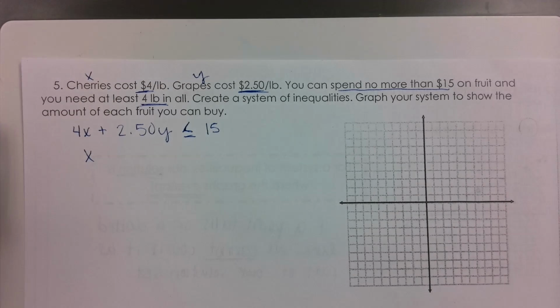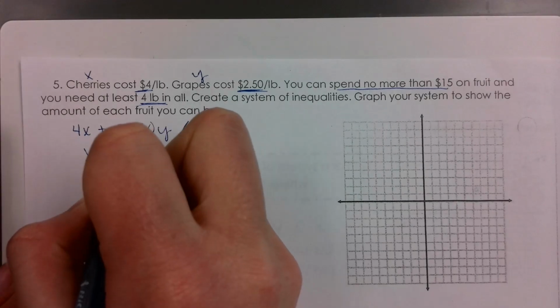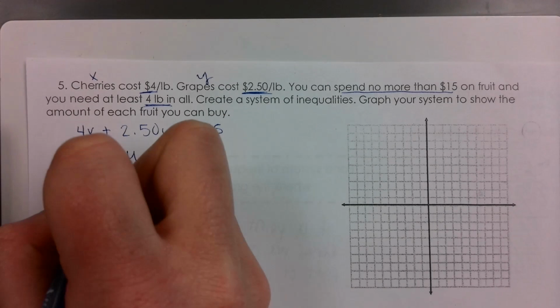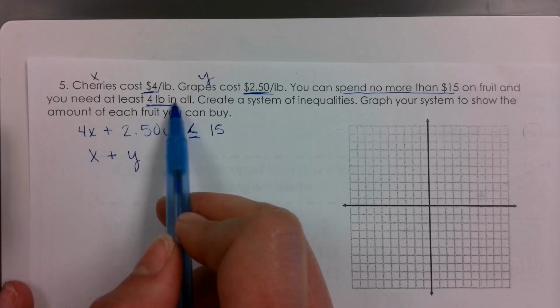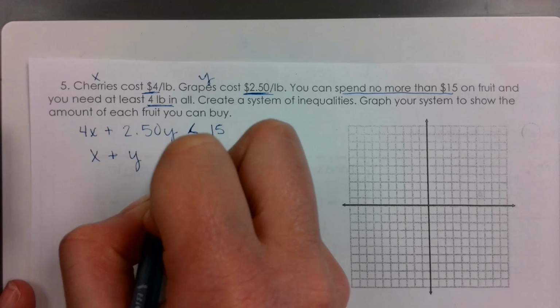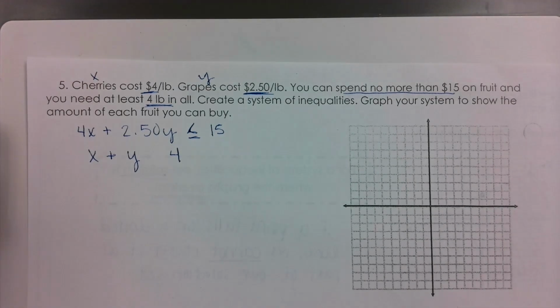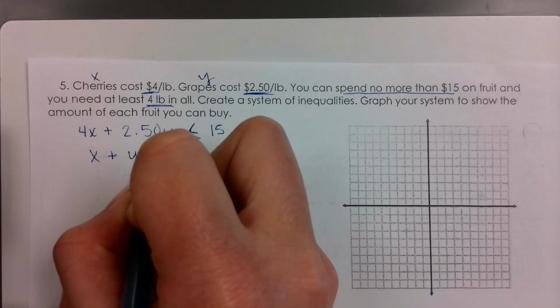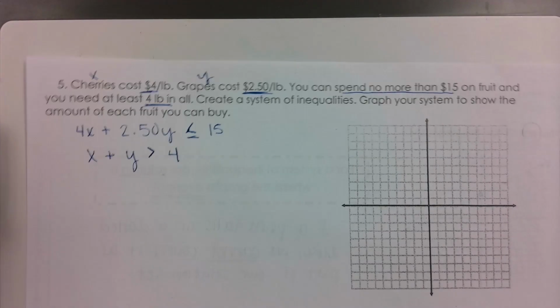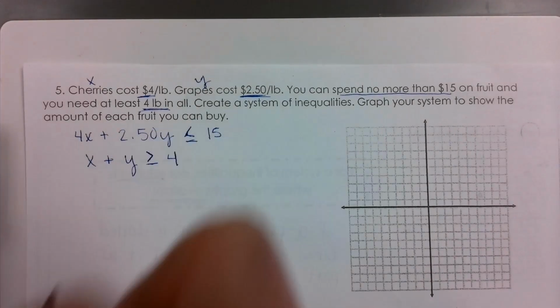What about grapes? Do they tell you how many pounds of grapes you have to have? So what do we put when we don't know? Y. Are we going to add those two together, multiply them, divide them, subtract them? Add. So however many pounds of cherries plus however many pounds of grapes needs to be at least 4 pounds in all. So on the other side of our inequality, we're going to have a 4. And it says at least 4 pounds. So do we want to get more fruit than that if we can? Yeah, so this side should be bigger. Do you agree? And so we'll make that a greater than. Do y'all want to make it equal to? Totally up to y'all. I don't care either way. And it doesn't specify, so either way is fine.